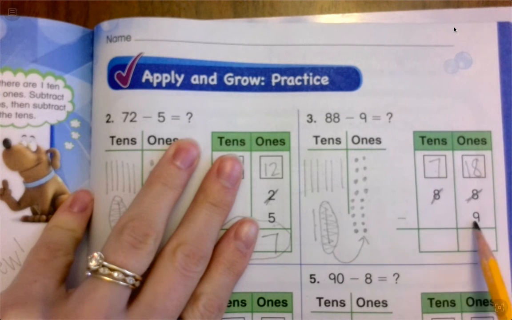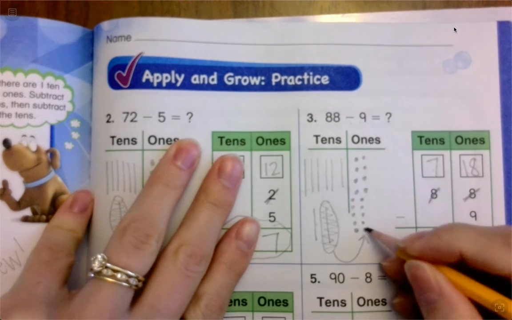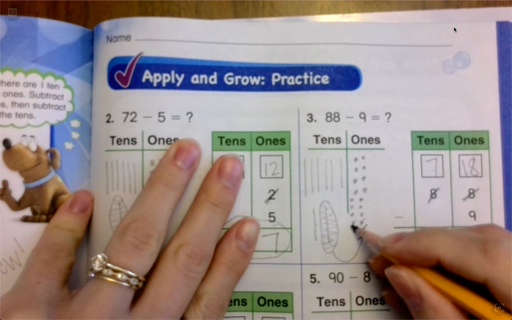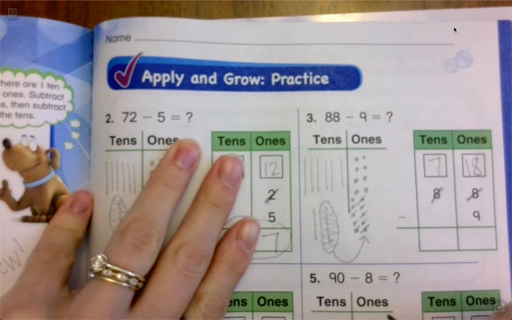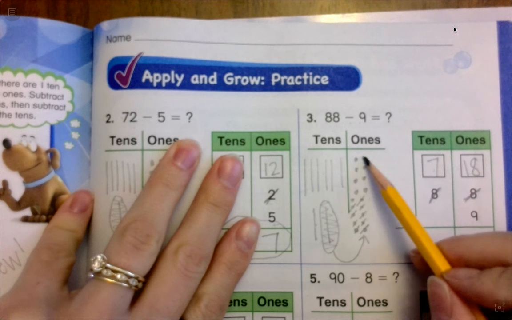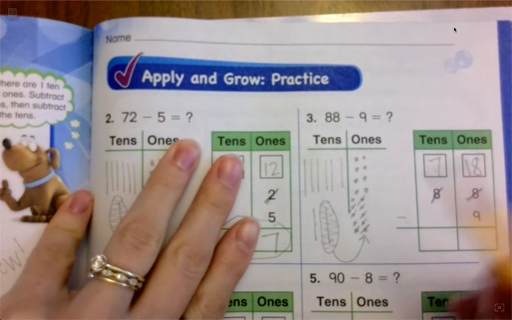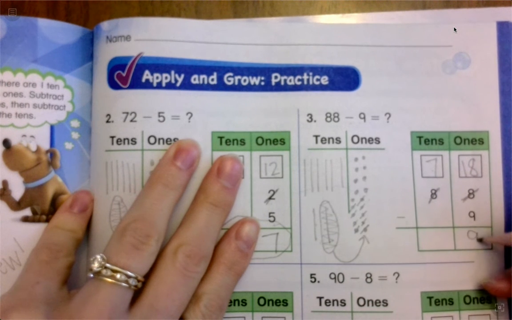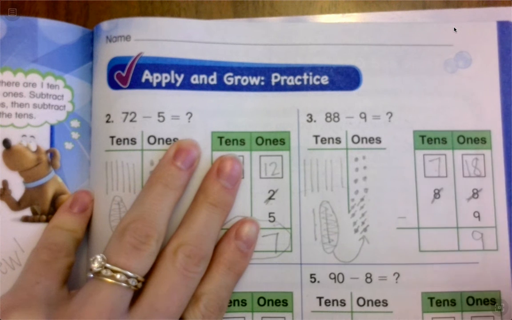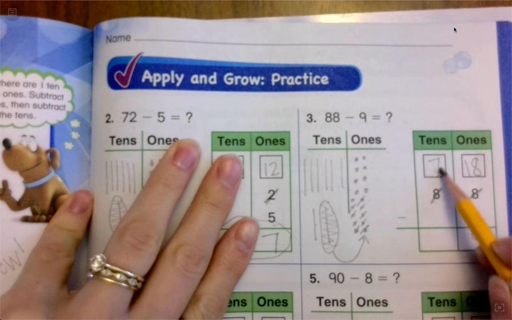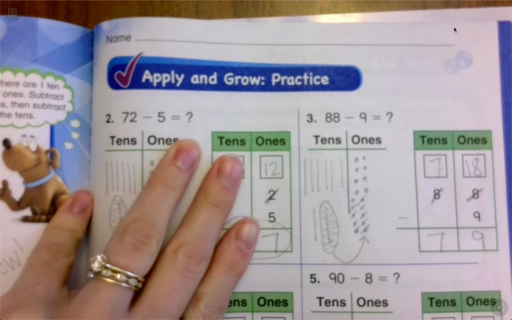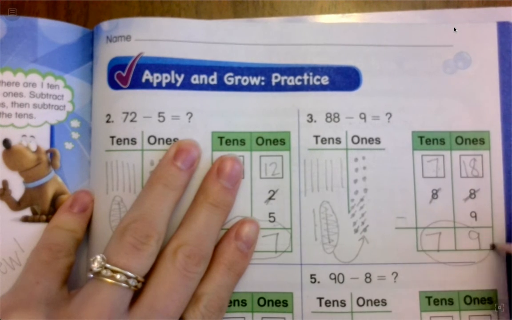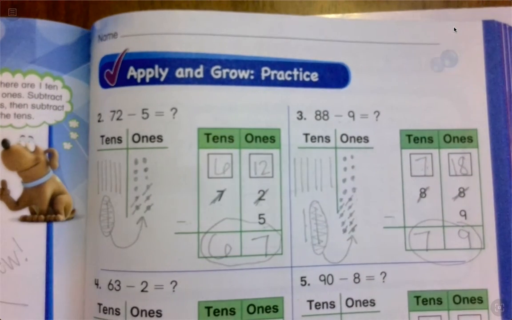And I have 18 ones right there. 18 subtract 9. So I'm just going to show it here. 1, 2, 3, 4, 5, 6, 7, 8, 9. How many do I have left? 1, 2, 3, 4, 5, 6, 7, 8, 9 left. So I have 9 ones. Now for the 10s, I have 7, take away nothing. 7. 79.